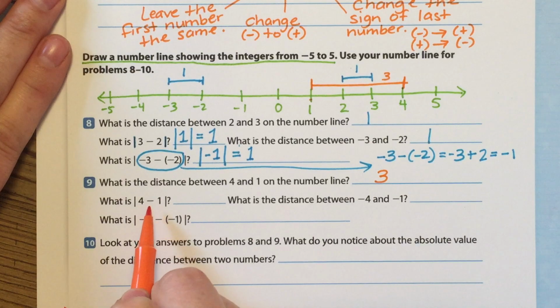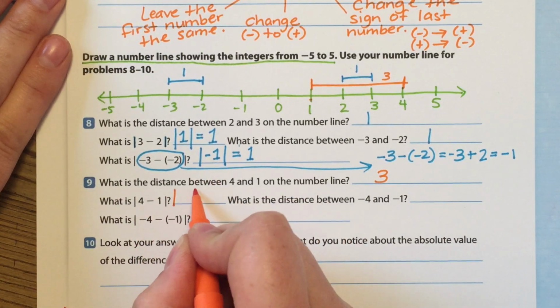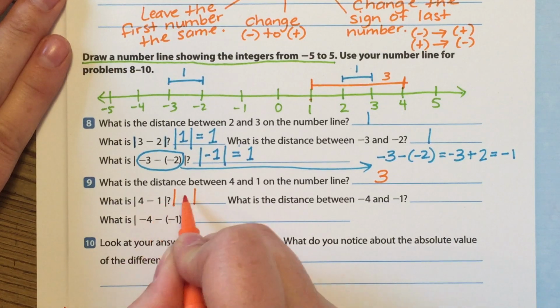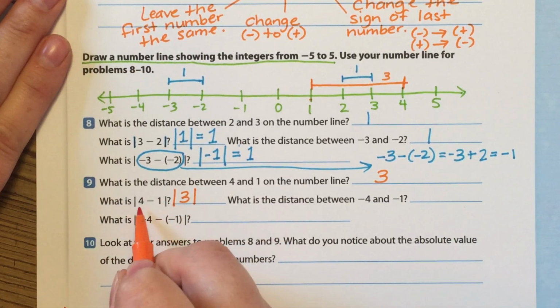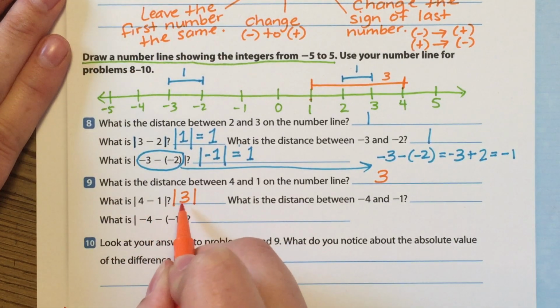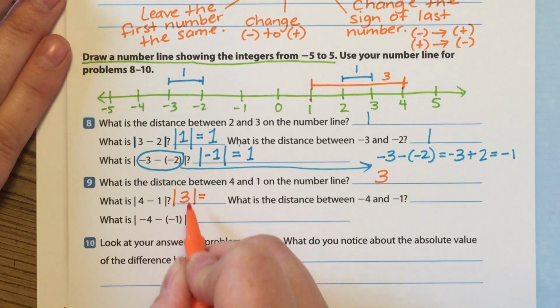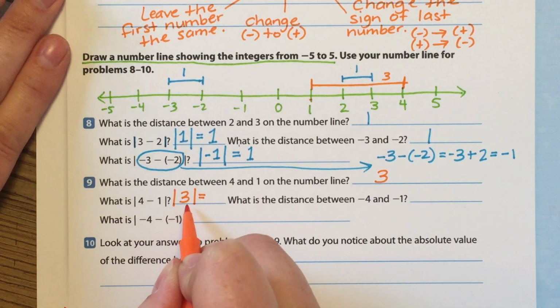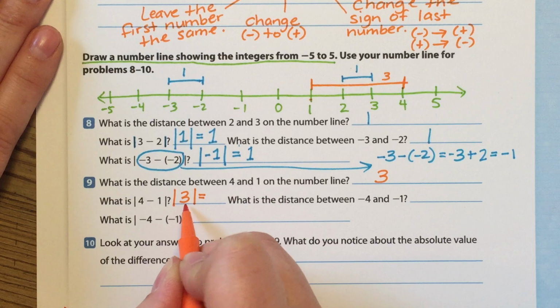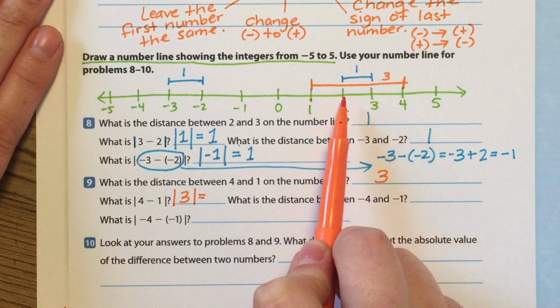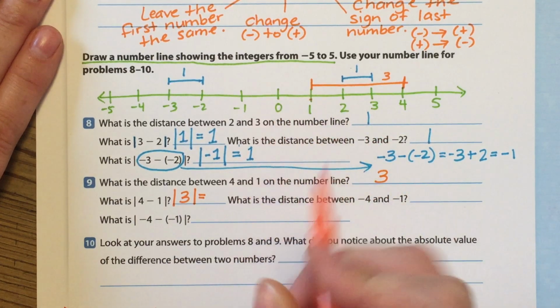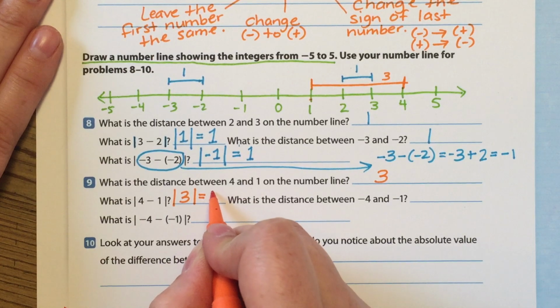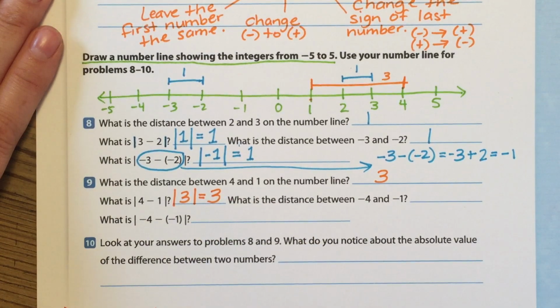So what is the absolute value of 4 minus 1? Well, the absolute value, let's see, 4 minus 1 is 3. So the absolute value of 4 minus 1 is the same as the absolute value of 3. And now it's asking you, how far is 3 away from 0 on the number line? Well, the number 3 is 3 units away from 0 on the number line. So the absolute value of 3 is 3.